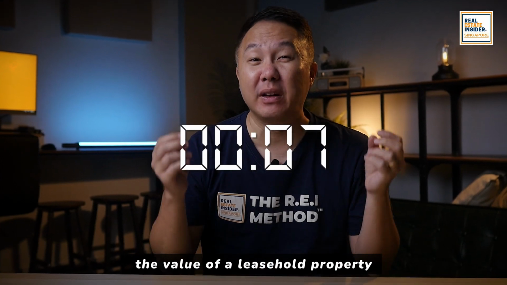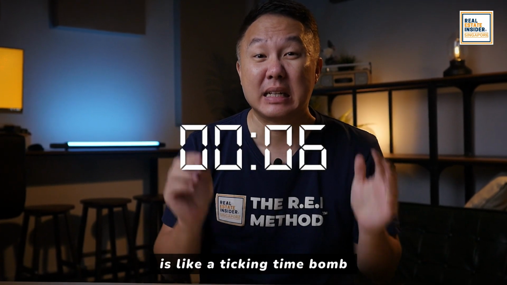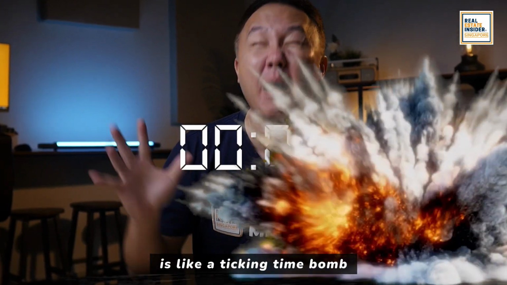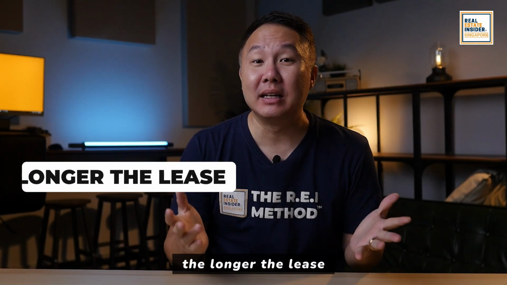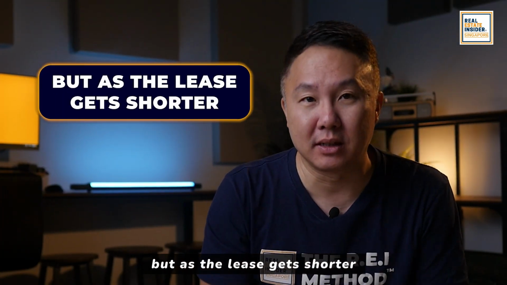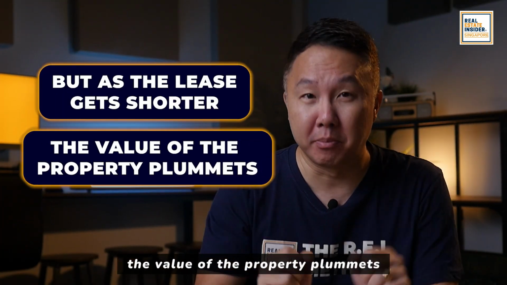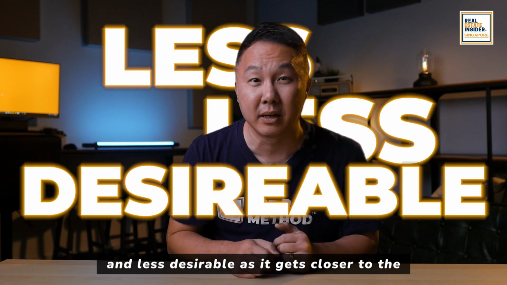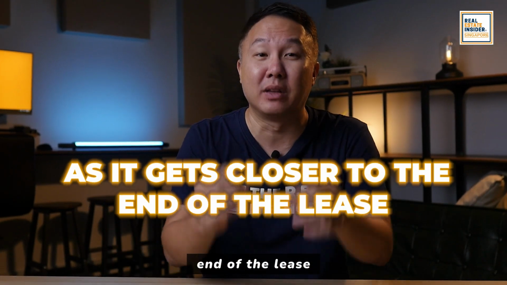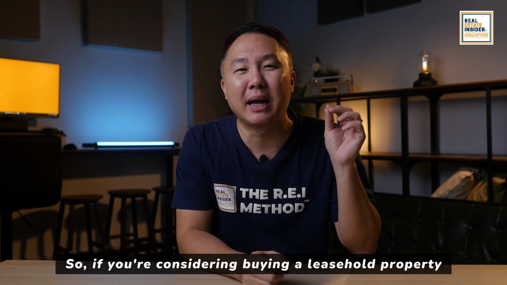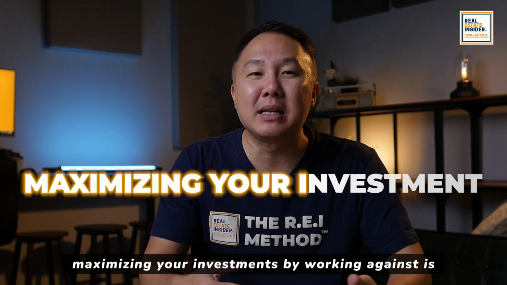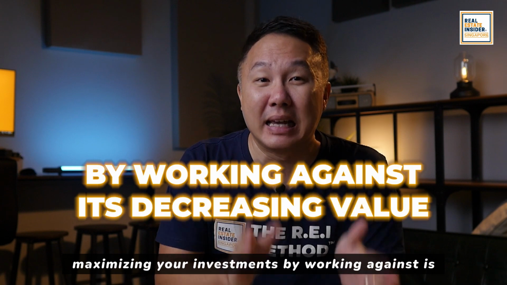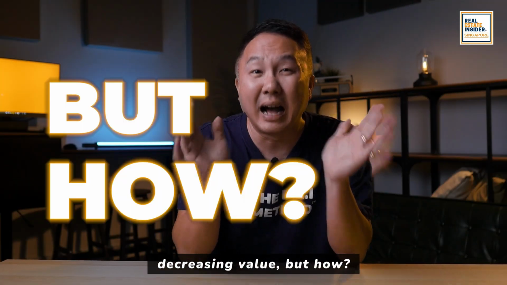The value of a leasehold property is like a ticking time bomb. The longer the lease, the more valuable the property. But as the lease gets shorter, the value of the property plummets. This is because the property becomes less and less desirable as it gets closer to the end of the lease. So if you're considering buying a leasehold property, how do you maximize your investment while working against its decreasing value?